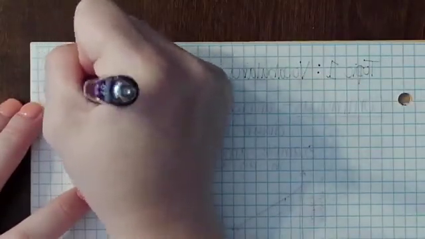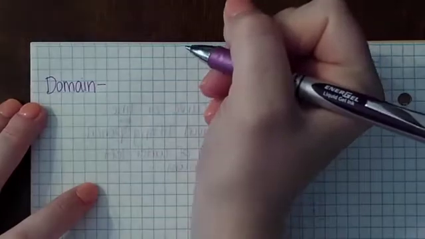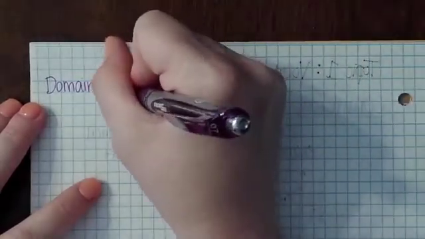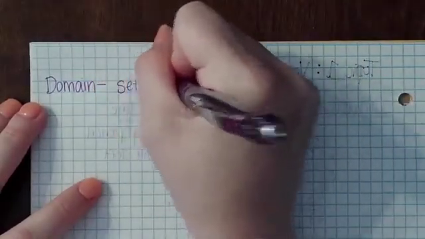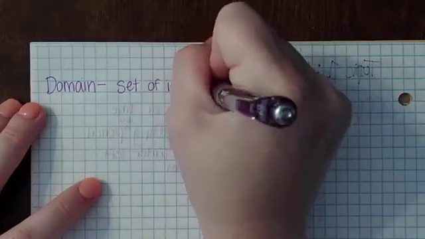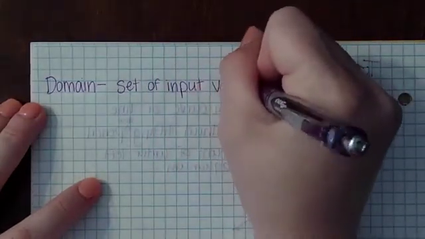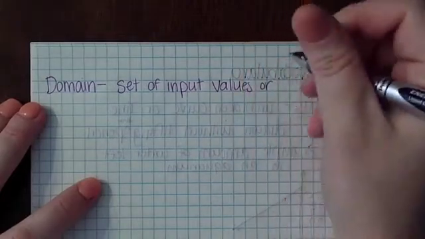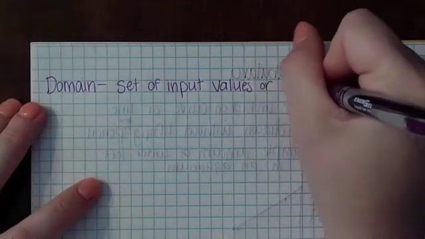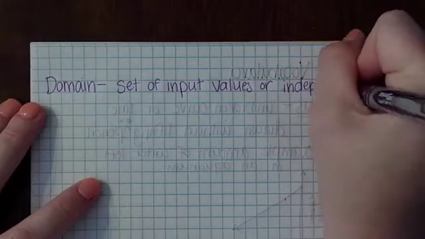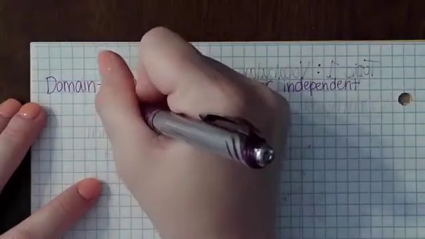You might have seen that a few times on that page. So domain is the set of input values or the independent values.